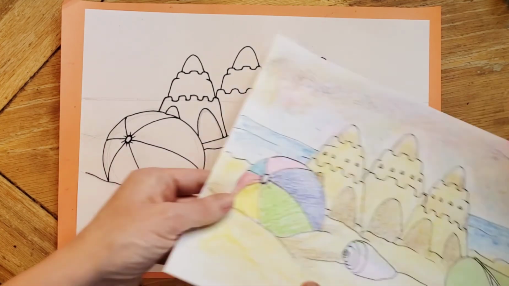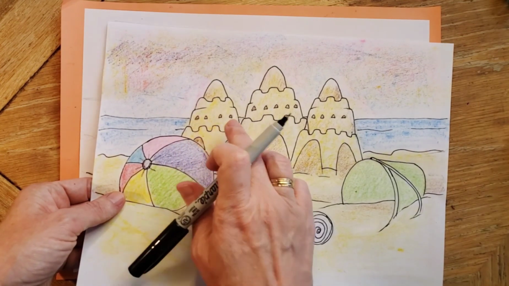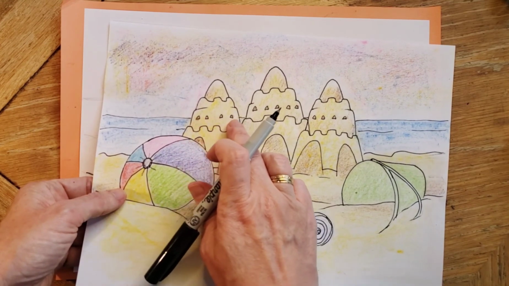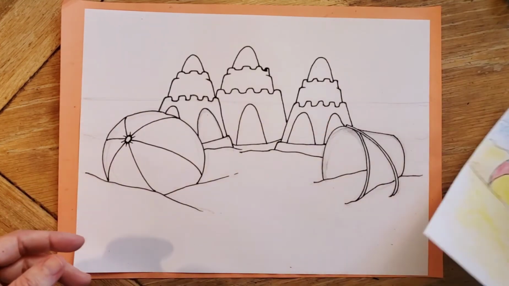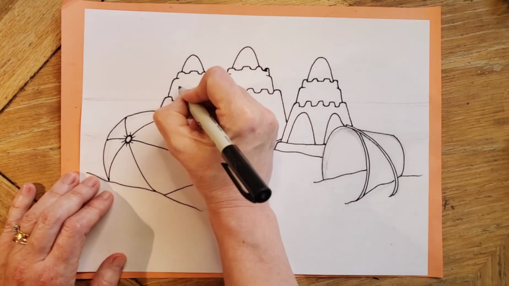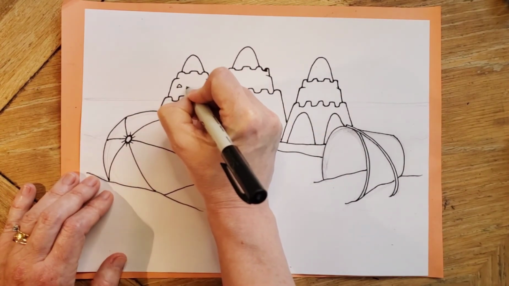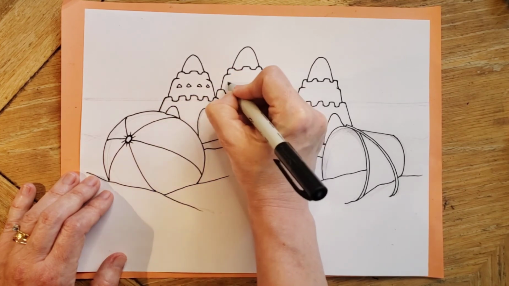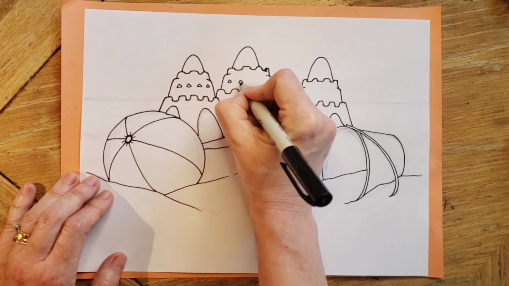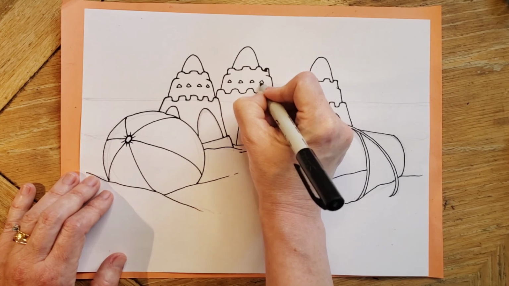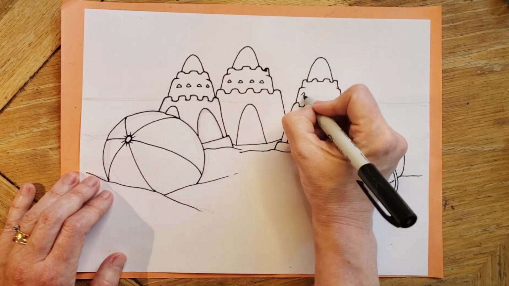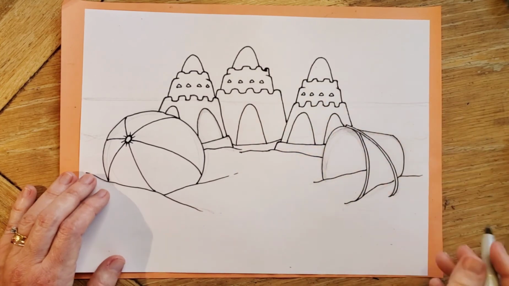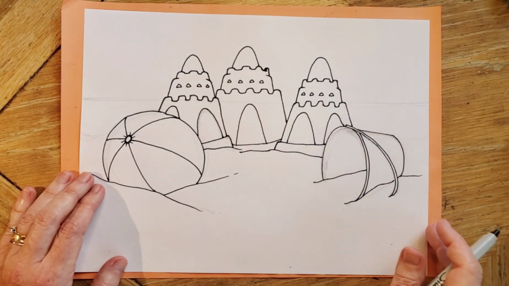For the windows, I just sort of figured that, you know, they grabbed a little beach stick and stuck them in there a little bit and made little window openings, you know, with whatever they could find to kind of push a little hole in. Just sort of made a little shape there, there, like some here. All right, now we're cooking.